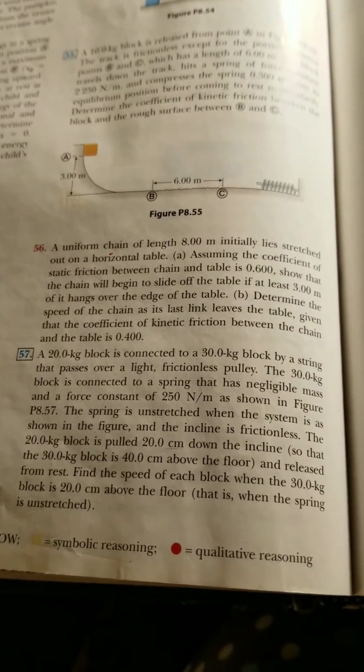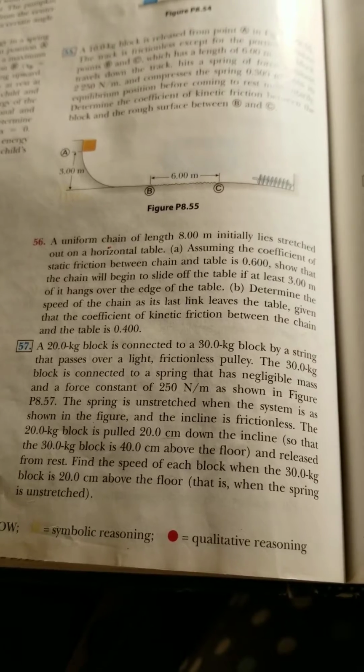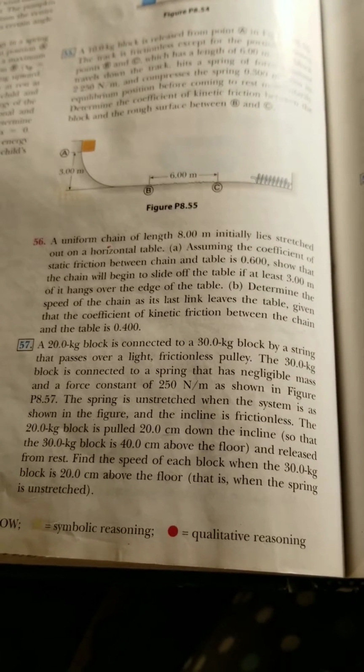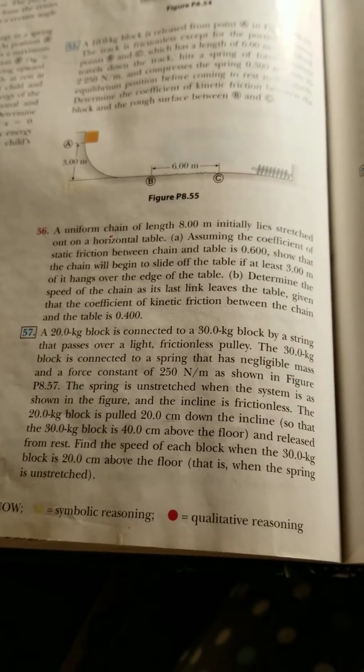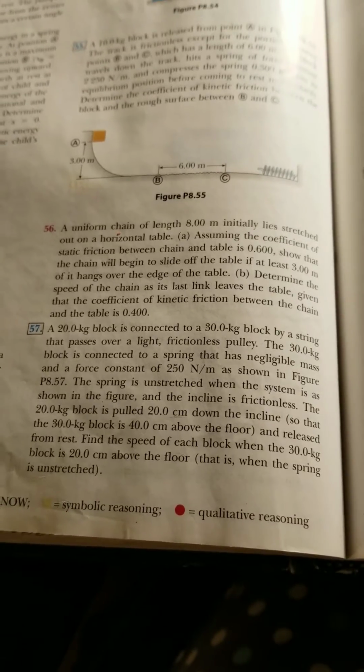B, determine the speed of the chain as the last link leaves the table, given that the coefficient of kinetic friction between the chain and the table is 0.4.